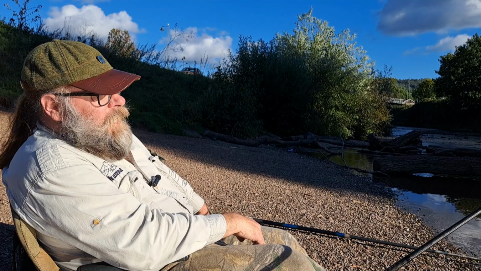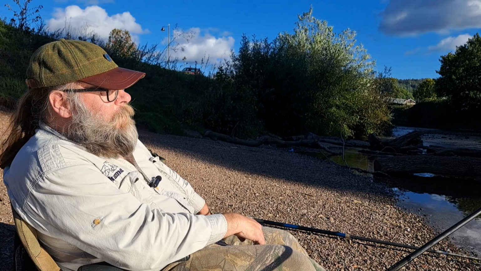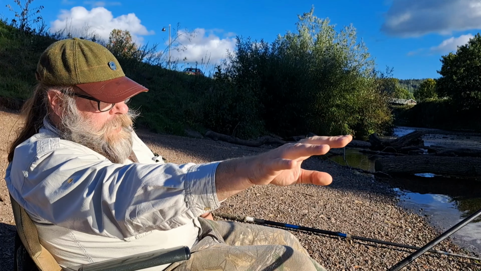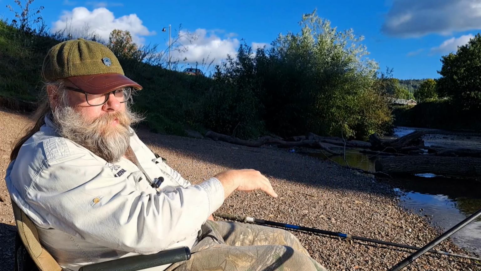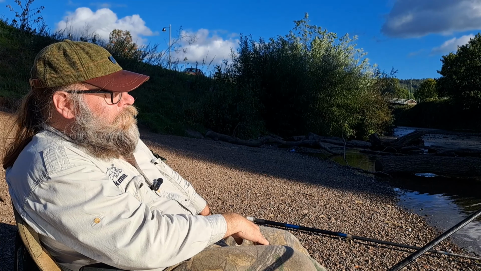Well, we had one little knock. Let's see if we can get it happening again. It's a good sign. I know there's chub down here. I'm pretty sure they kind of patrol around the far bank, a bit more shadow there. I think there's a little bit more depth, and there's certainly some weed out there, some silkweed.